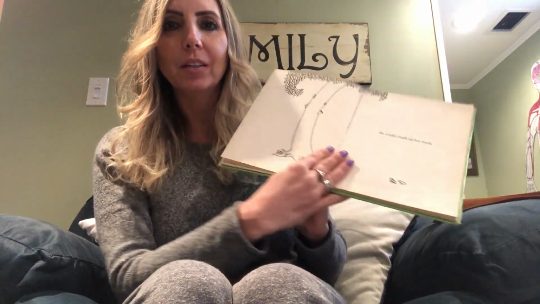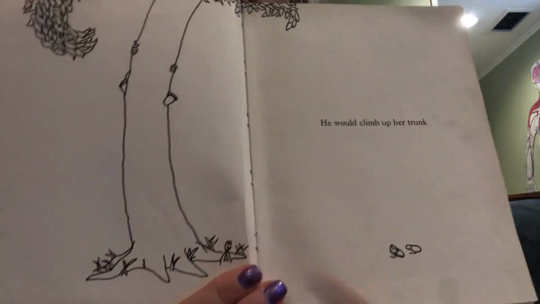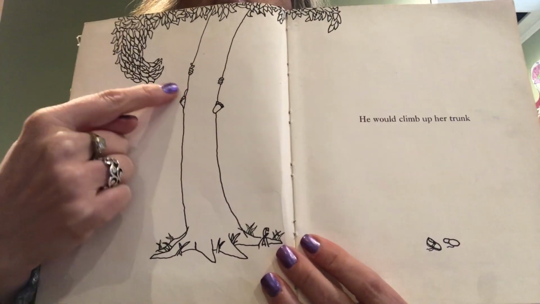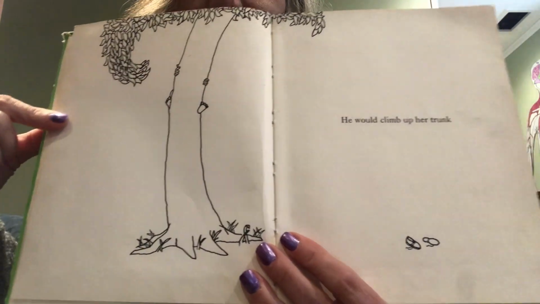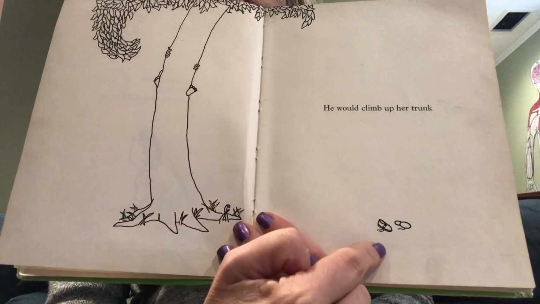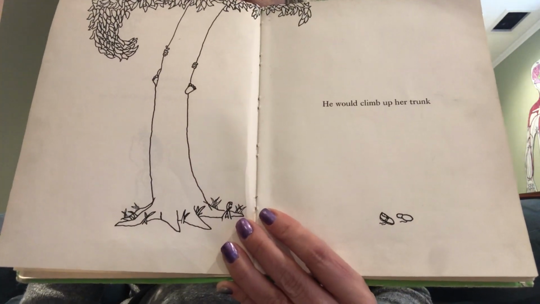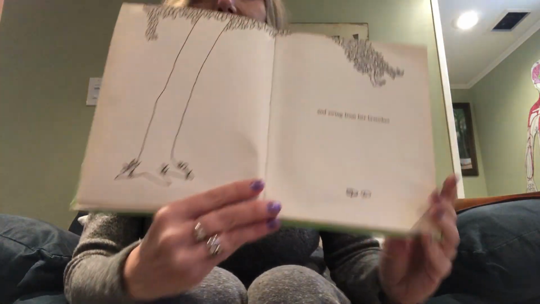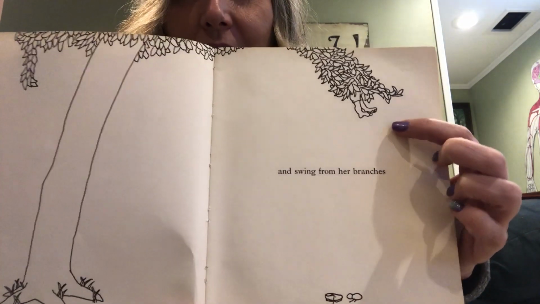He would climb up her trunk. And look, if you look closely, you can see his feet and his hands. And he's on the other side, and there's his shoes. He's climbing up the trunk and swing from her branches. There he is.